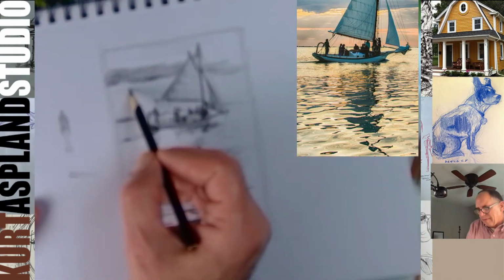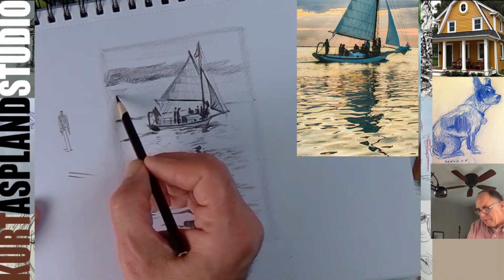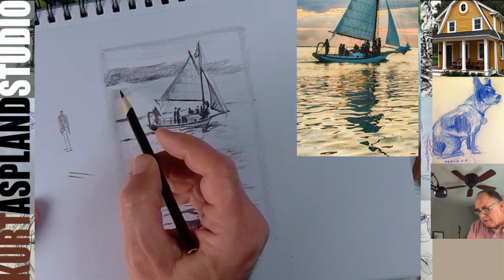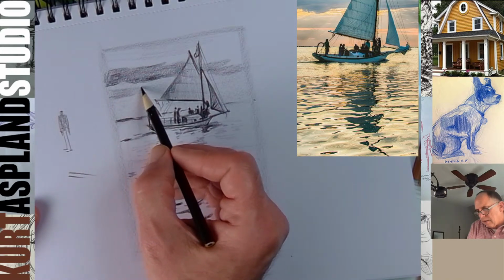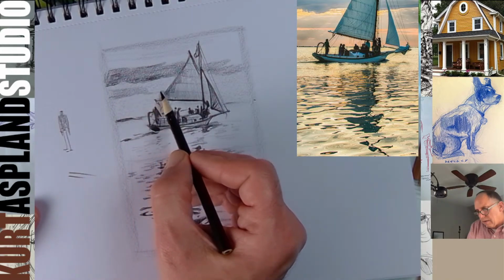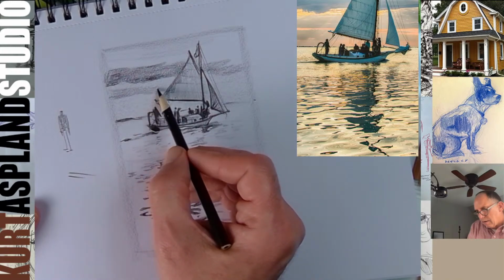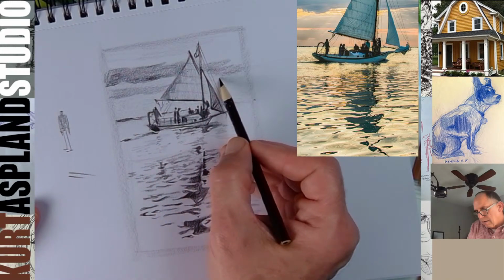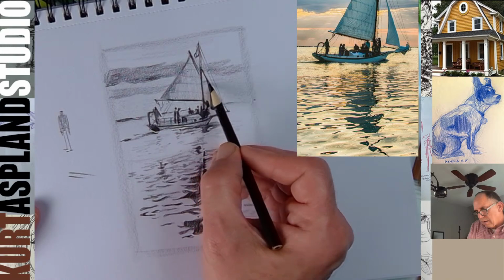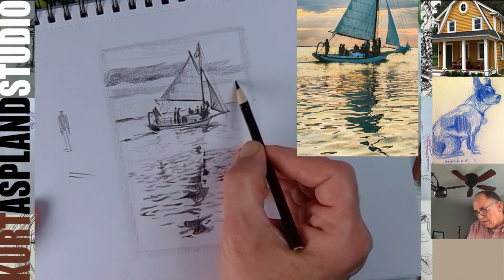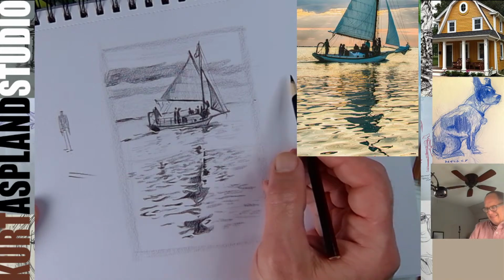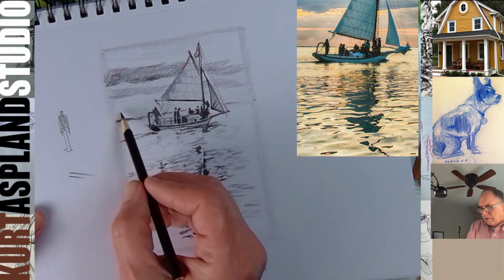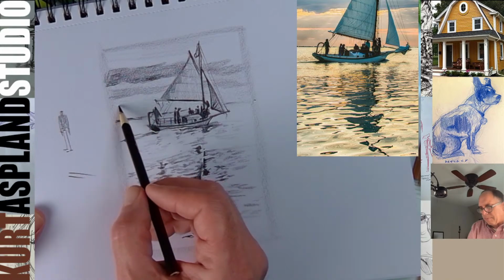I see another cloud behind it, a little bit lighter in value. And then one more in the very back there. I'm going to go real light.